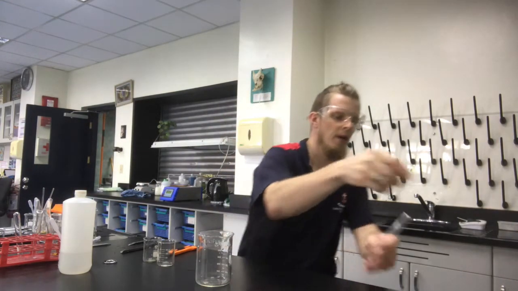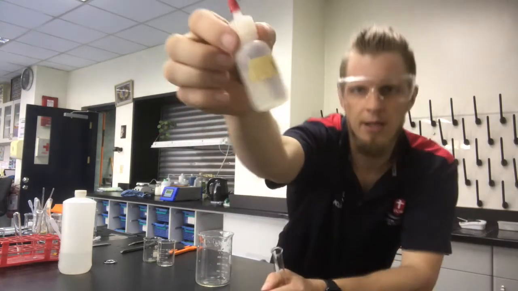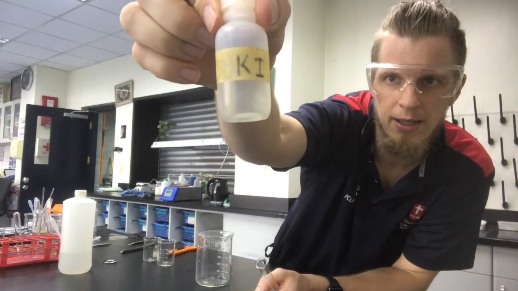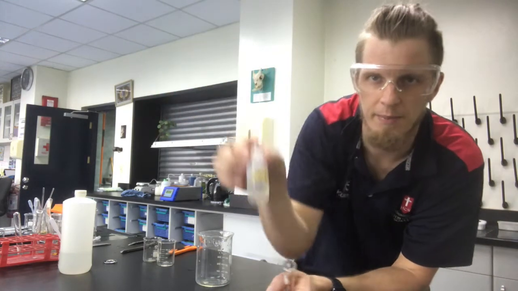Okay, so I'm going to start here. I've got a test tube. First thing I'm going to do is I've got some potassium iodide here. You can see it's a clear, colorless solution. We call it colorless in chemistry.